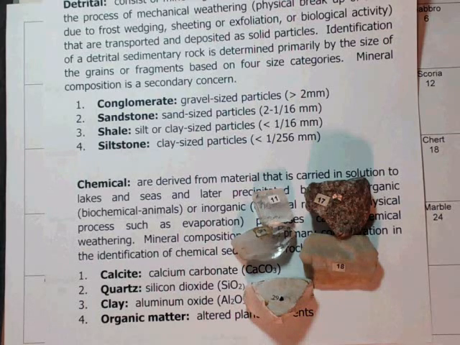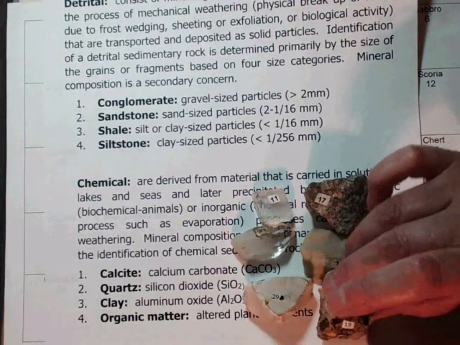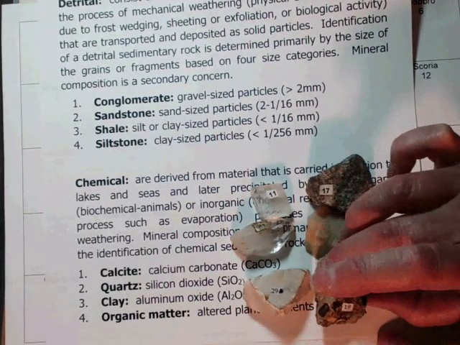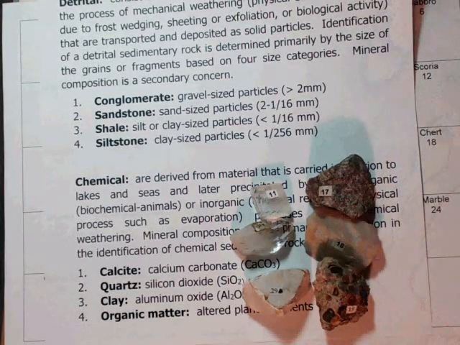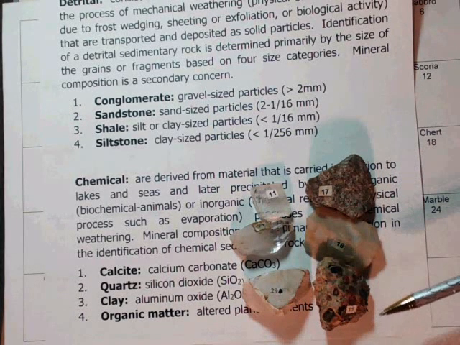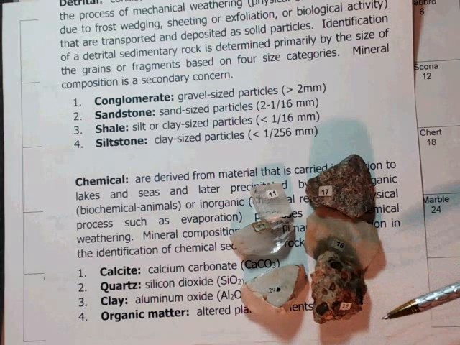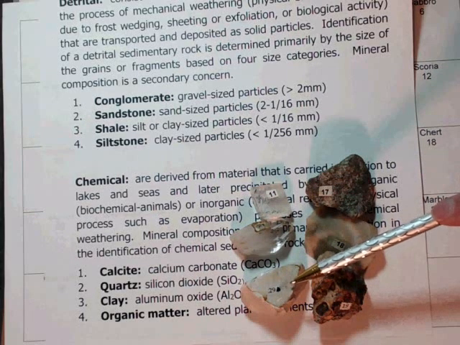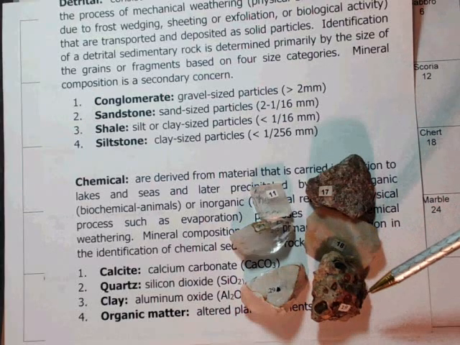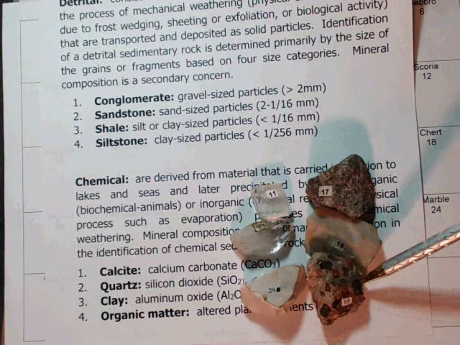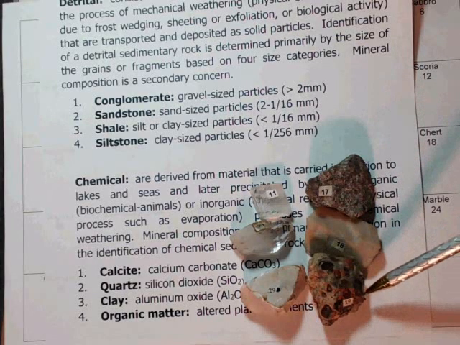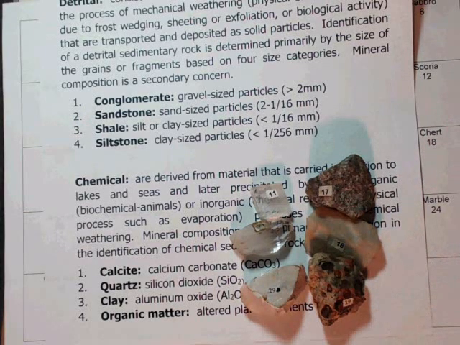So number 19, bauxite, in your trays. Bauxite is Arkansas's state rock, right? There are several other aluminum oxide minerals that also go into making our bauxites, but kaolinite is one of those. But number 19, bauxite, is a chemical sedimentary rock.